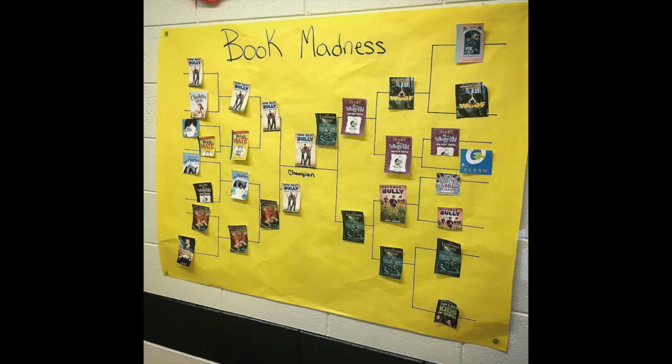There's no right or wrong way to do this. My second year teaching, we did this. I'll put up a picture of it here. It was very simple, just on a piece of paper. We drew the bracket. We did it between the 4th, 5th, and 6th graders. Everyone nominated books, and we voted each week on paper. So they circled their choice. We counted them up. So just do whatever makes sense for you.